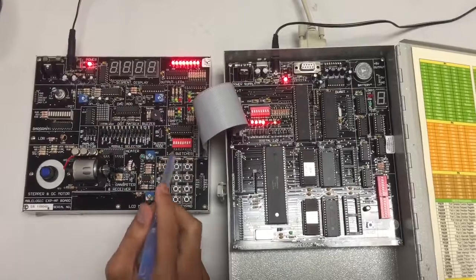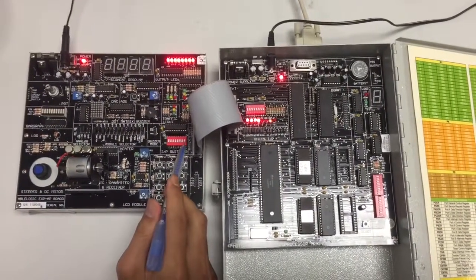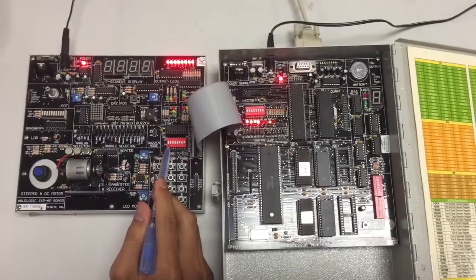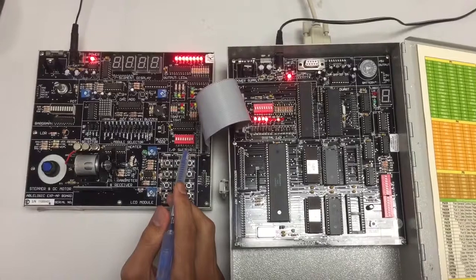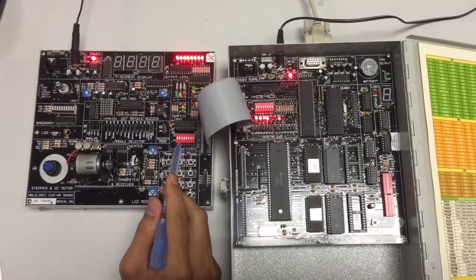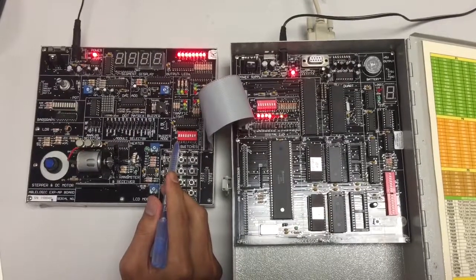Firstly, there are three switches that have been chosen, which are switch 1, switch 6 and switch 7. Those three switches have different time delays. Switch 1 has the smallest, switch 6 has the medium, and switch 7 has the longest delay.